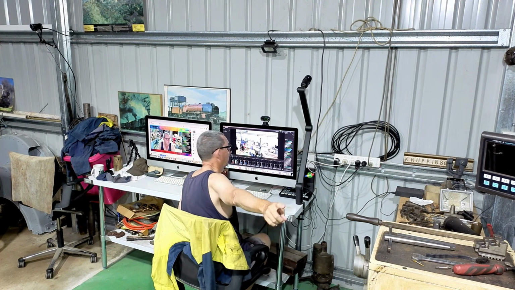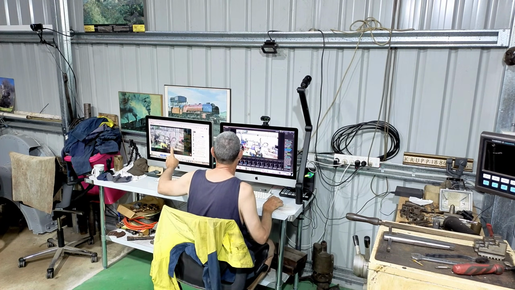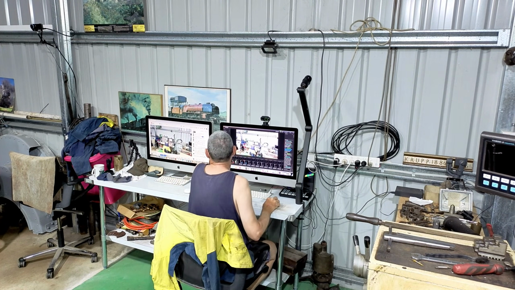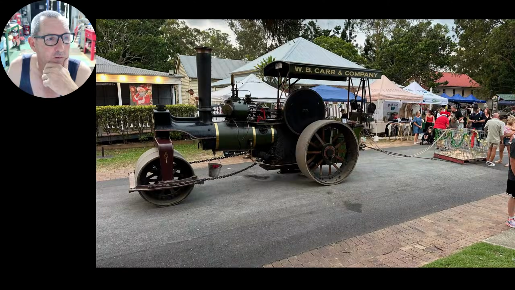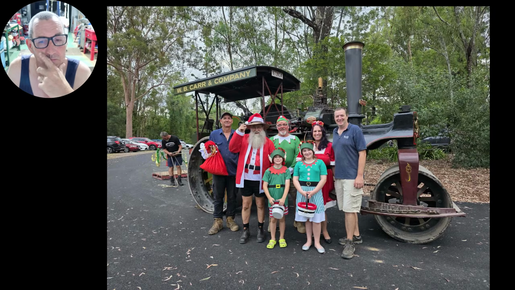The bench cam also doubles as the lathe cam. I've got it turned around. Oh, look at this bloke over here. And then I can go over to Talking Head and bring in various images. That's the steamroller. And that's Santa Claus and his helpers. And there we are. That was from the other night. I've showed you this before.